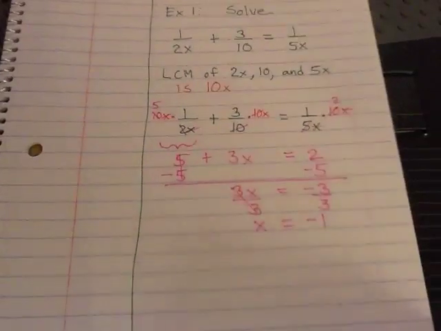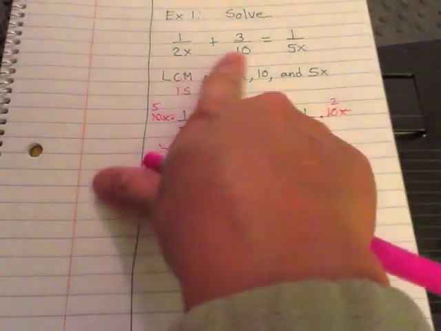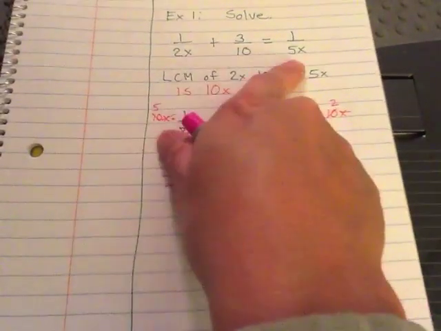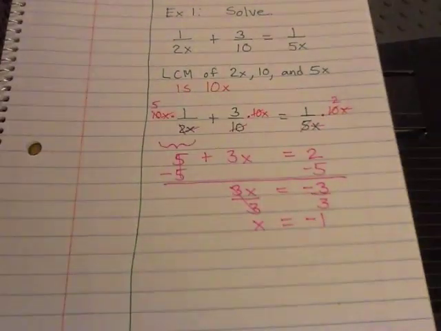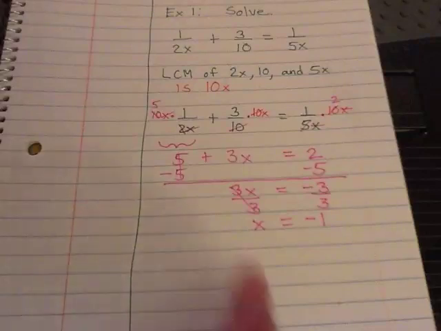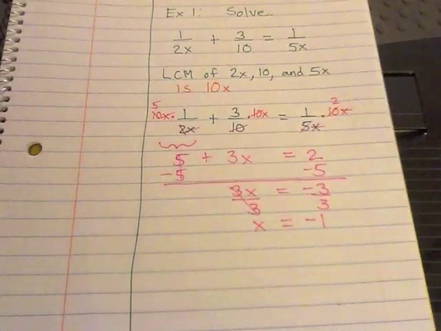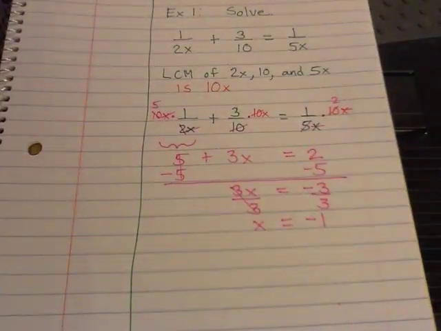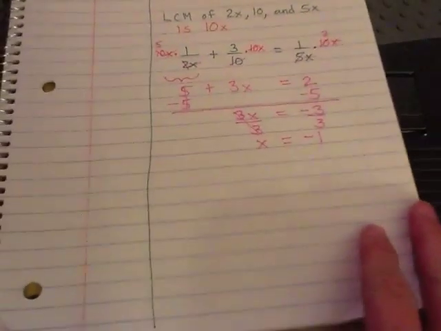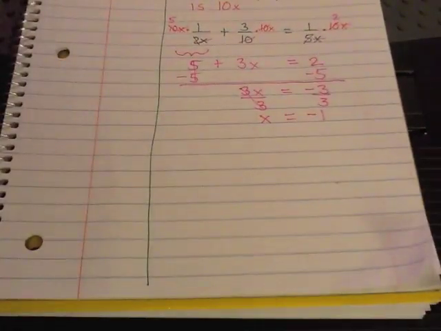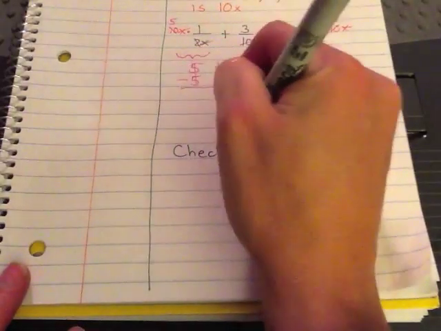Of course, if you're ever unsure of a step that you made in here, you can always check this by plugging negative 1 in for x. You'd either have to use a fraction buster to see if they balance out, or you'd have to actually find a common denominator on the left and then simplify it, and see if you get the same answer. I'm going to go ahead and show you that checking step just so you can see.